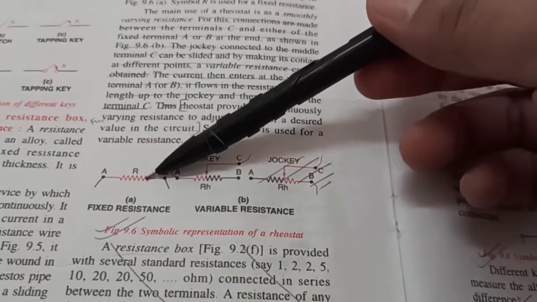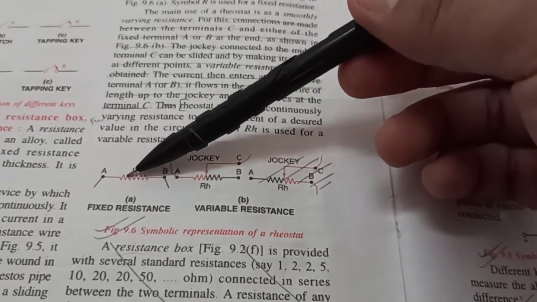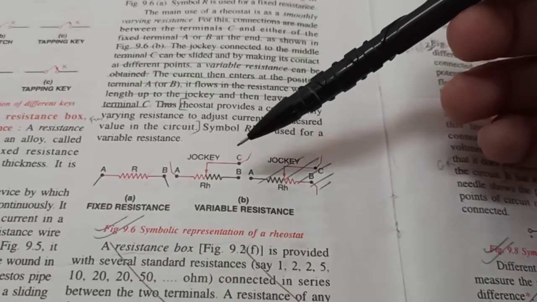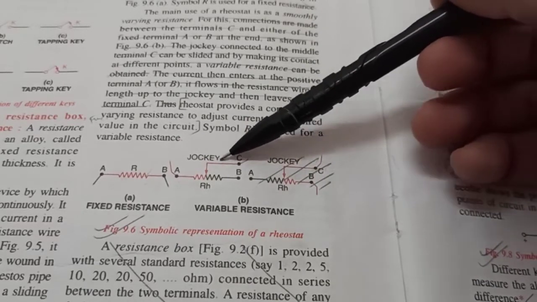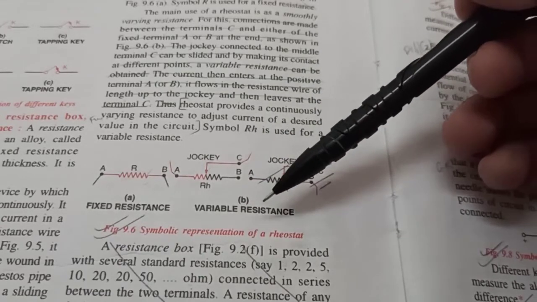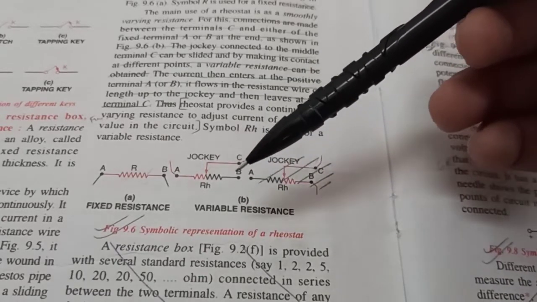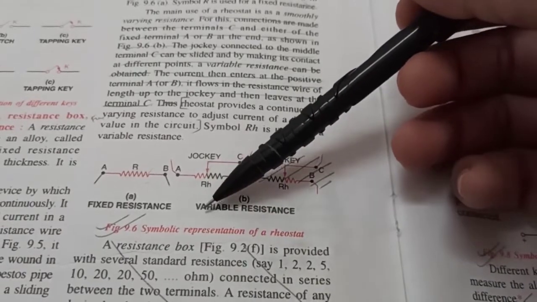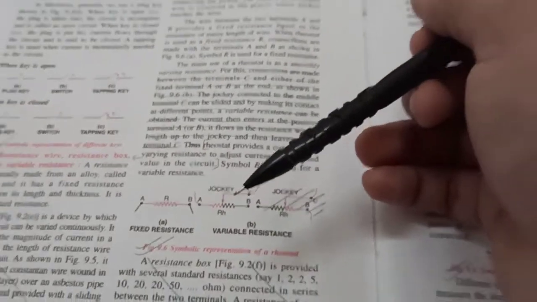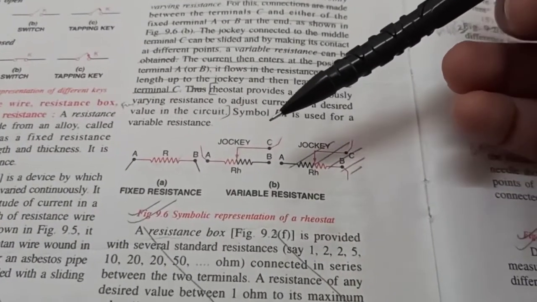Sometimes resistance is fixed, it can't be changed. So it's just shown by this symbol. And if it can be changed, if it's in our hands to change it, then we show the arrow as well. This is called a variable resistance, also called a rheostat. It's a device you may see in your laboratories. It looks like this, or at least in the college physics laboratory you will see it.